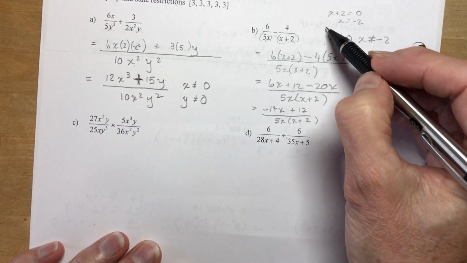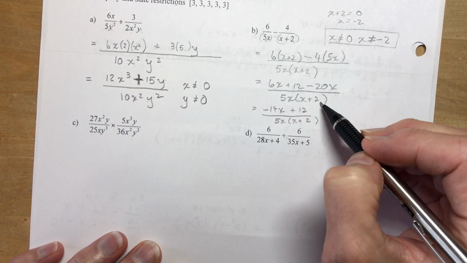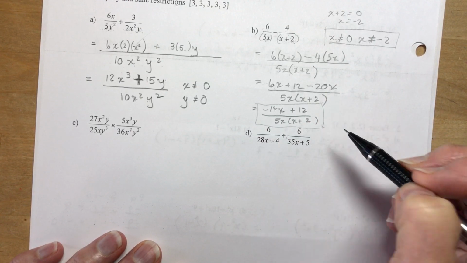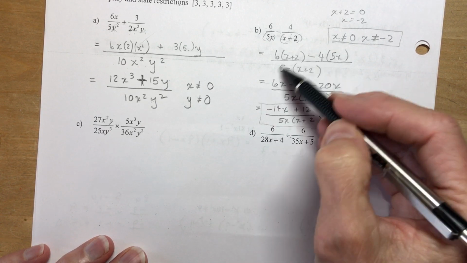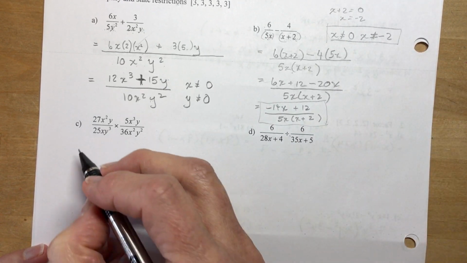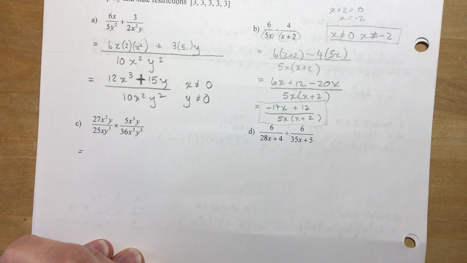Okay, I used to have a student that would put like a little box over her solution, and I kind of liked that because it was easy to target it. And also, if you make a mistake in here and your teacher sees the right answer, they might just not see your mistake.